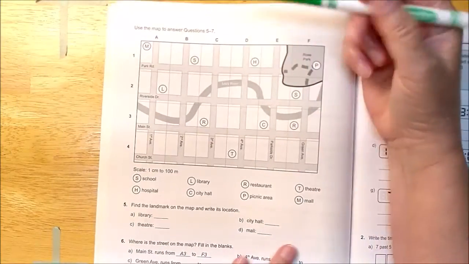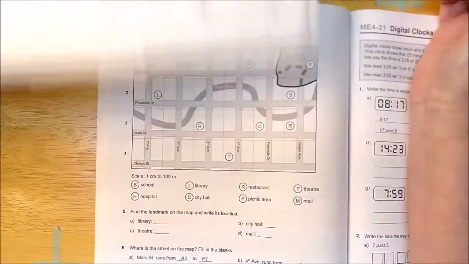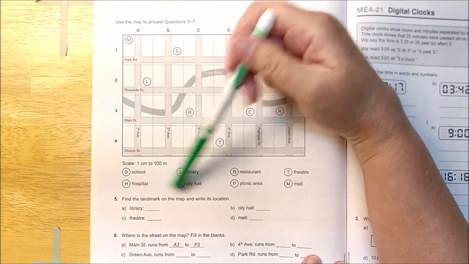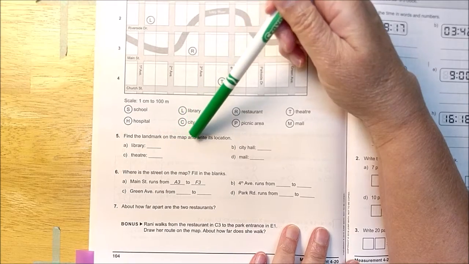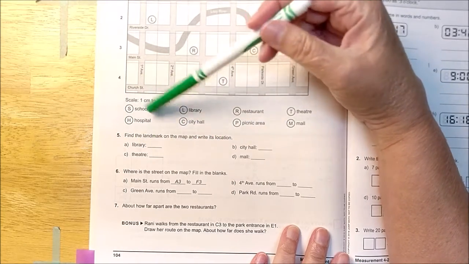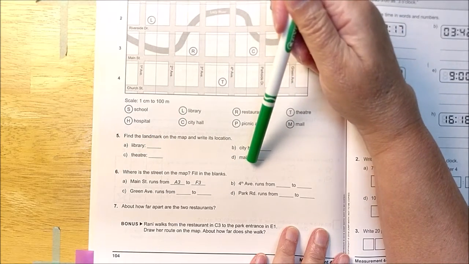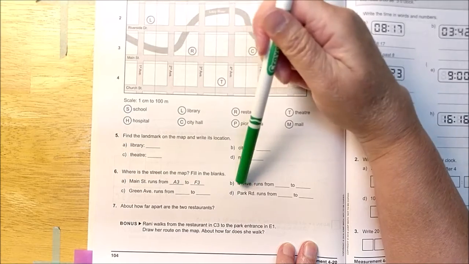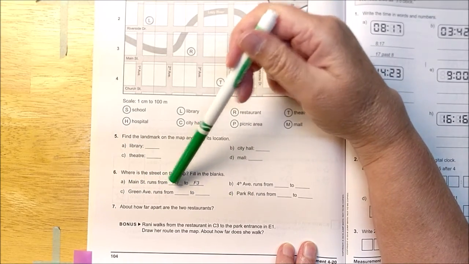Then here's the same map that I had for you, except I blew mine up. Here's your map. It tells you the scale, tells you what the things are. You need to find the landmark on the map and write its location. The ones we did are not on here. So you need to find where the library is, the theater is, the city hall, and the mall. Then you need to find where the street goes from: Main Street, 4th Ave, Greens Ave, and Park Road. Where do they go from?